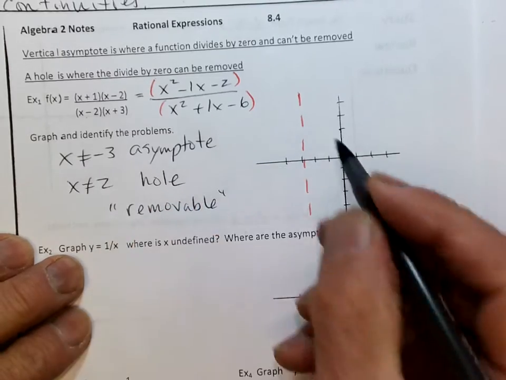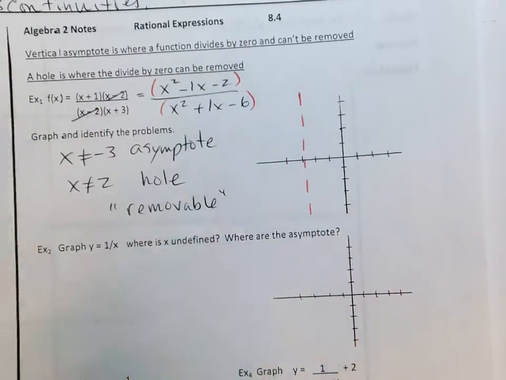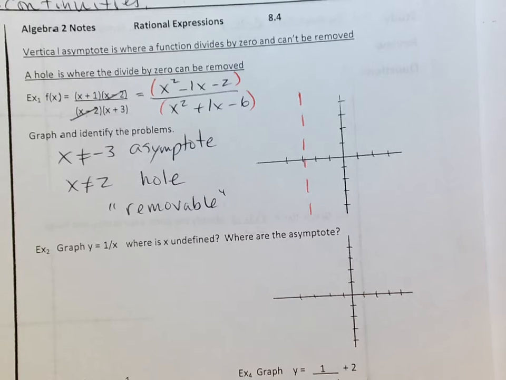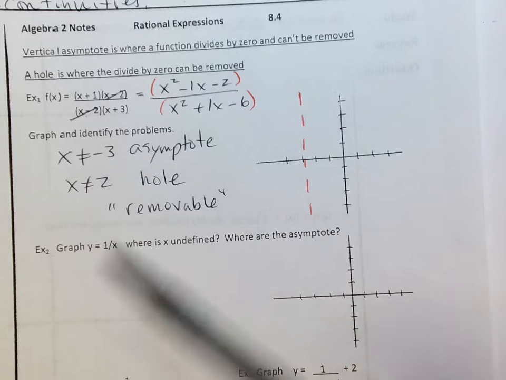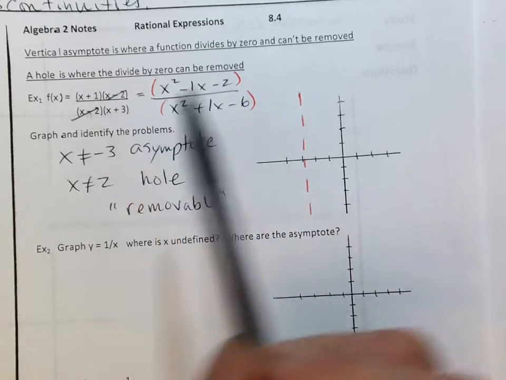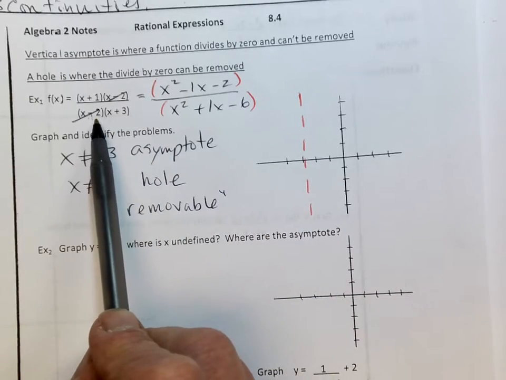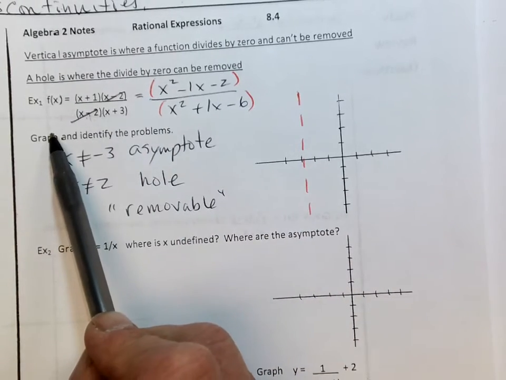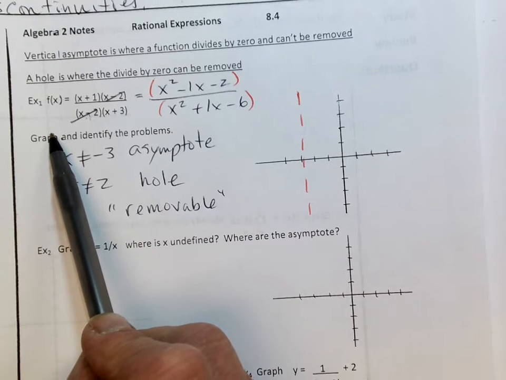If I go back to my original, I can cancel it out, can't I? So if the problem is removable, it's a hole. Let me say that again. If the problem is removable, then the x value is a hole. So we can't divide by 2, so it cannot equal 2, but I can get rid of it, right? So if I can get rid of the problem, it's a hole.